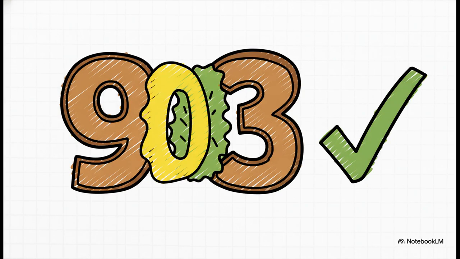Now for rule number 2. Zeros that are kind of sandwiched between other non-zero digits, well, they are always significant. They're super important. So if we look at our number again, 0.00900364, those 2 zeros right between the 9 and the 3, oh yeah, they definitely count.